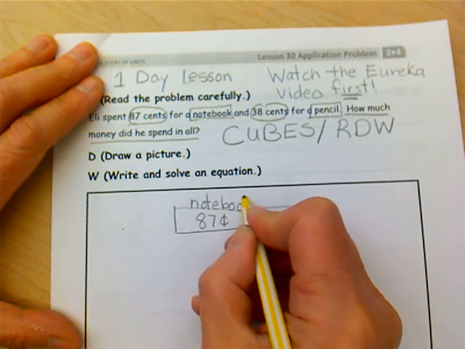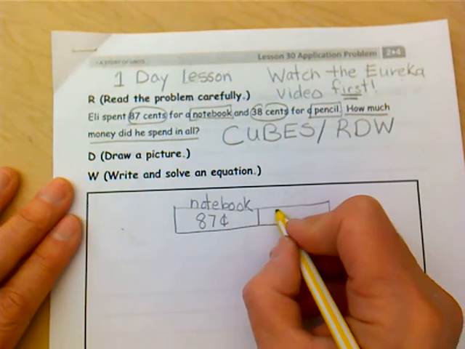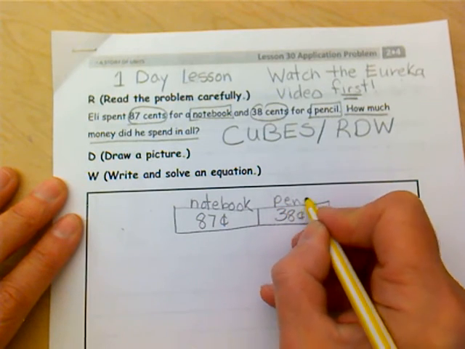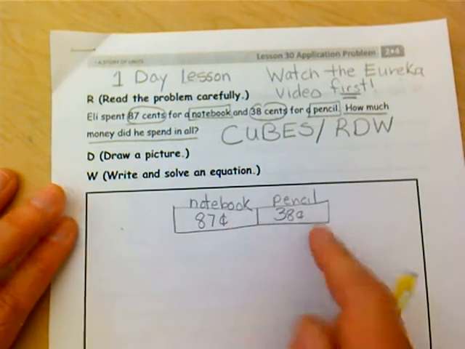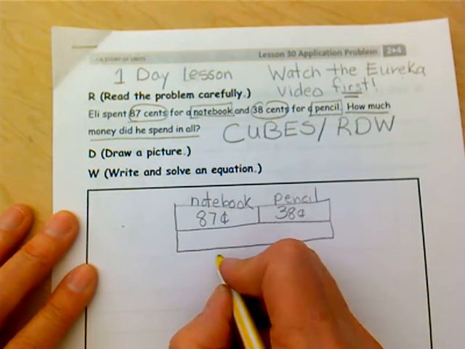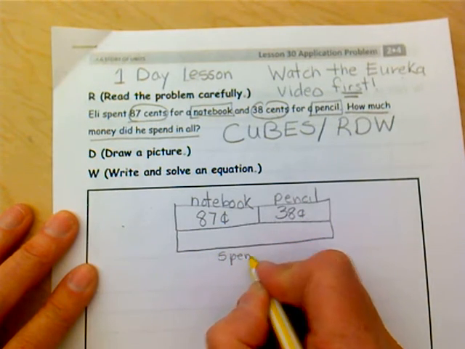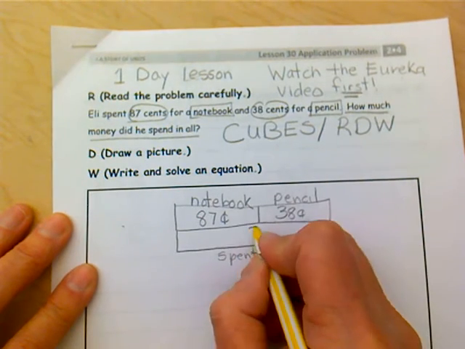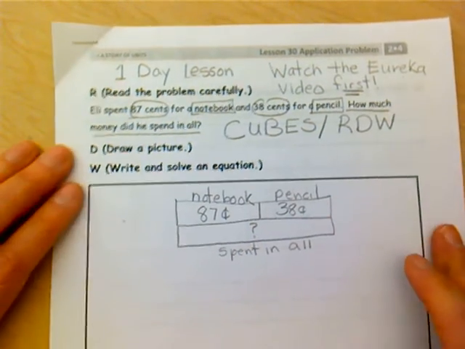I hope you noticed that this was 2 parts. And 38 cents was for the pencil. So I have a part and a part, and my unknown is the whole, which is spent in all. That's what I'm trying to find out: how much money did he spend in all.